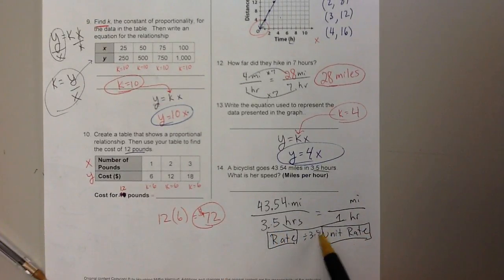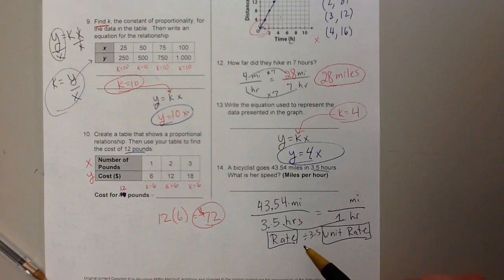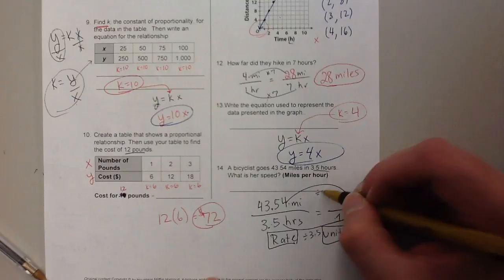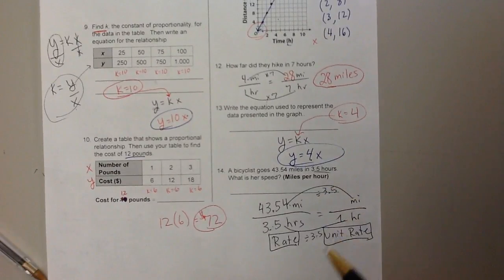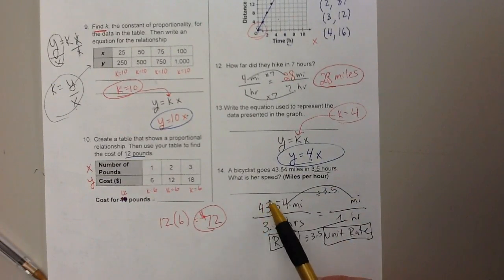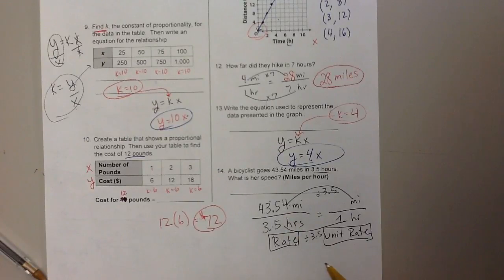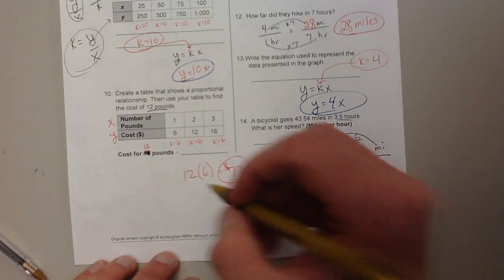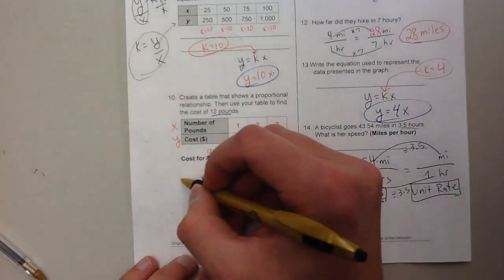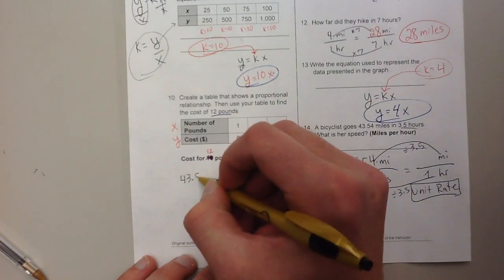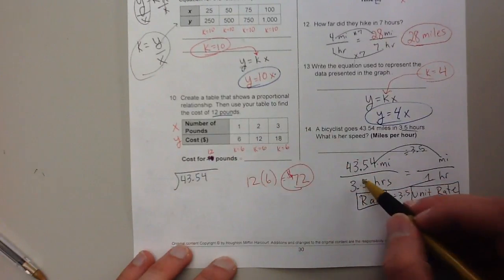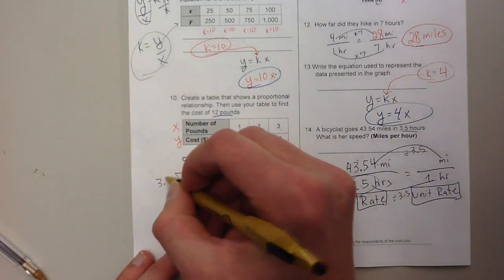Or I could say to get from 3.5 to 1, I divide by 3.5. 3.5 divided by 3.5 is 1. And so if I divide by 3.5 on the bottom, I also have to do that to the top. Divide by 3.5, which again is the same thing as taking the top and dividing by the bottom. So I have to set this up as a division problem. I'll just write it over here, 43.54. Top number goes inside. Bottom number, 3.5, goes outside.